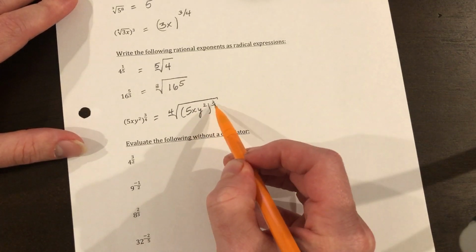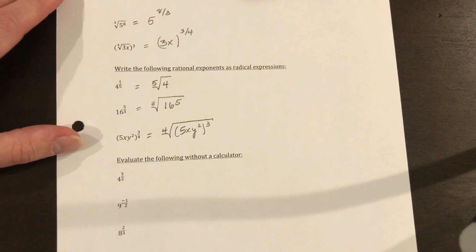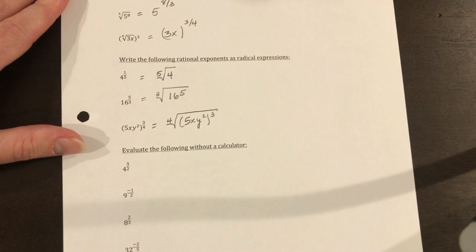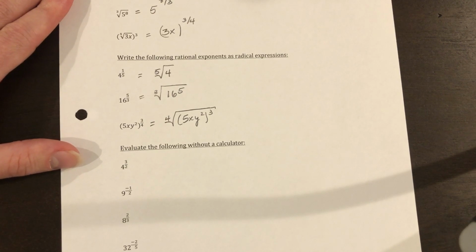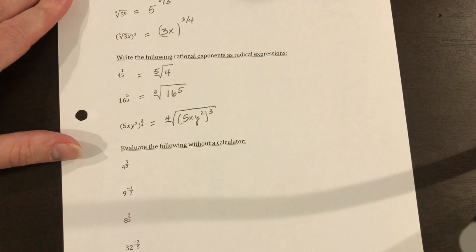Now, if you wanted to simplify this, you could distribute this power out to everything, but we're not going to do that. We're just trying to convert in between the two forms. The main ones that you're going to be dealing with is going to be the 1/2 power, the 1/4 power, 1/5 power, that sort of thing.